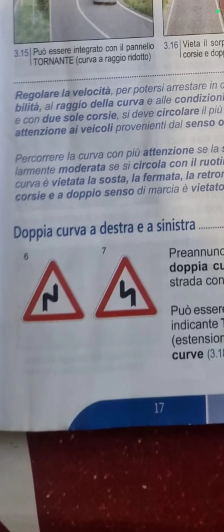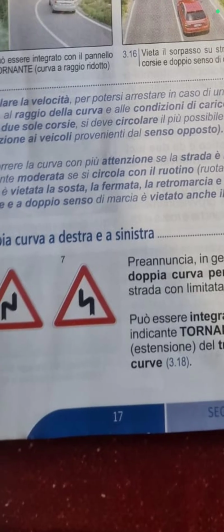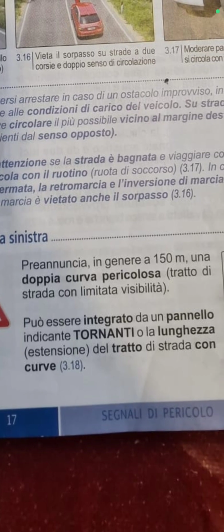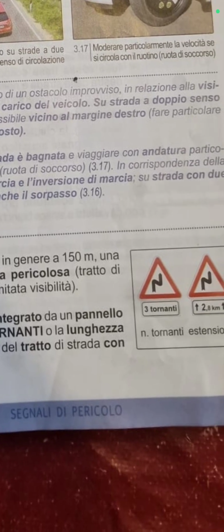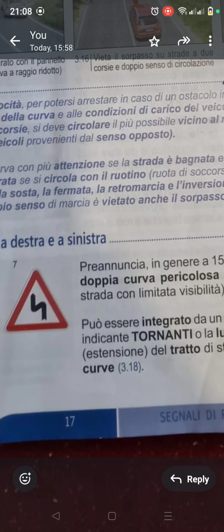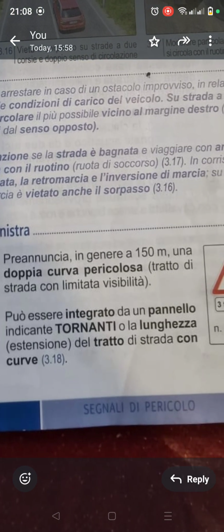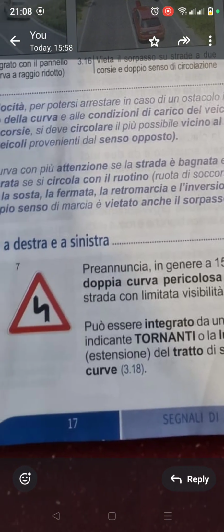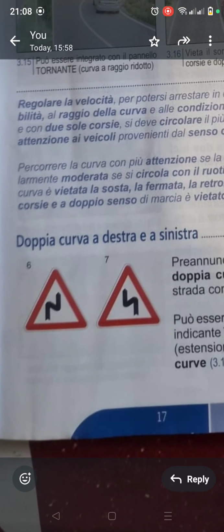Percorre la curva. So driving on this very curve, con più attenzione, you have to pay attention. Se la strada è bagnata, so you have to pay attention if the road is wet. E viaggiare con andatura particolare, lentamente moderare. So you have to move on a particular, very slow moderation. We want to moderate the speed.